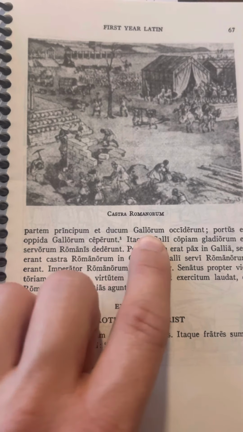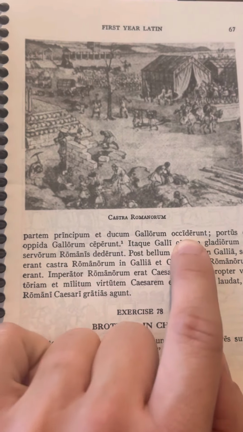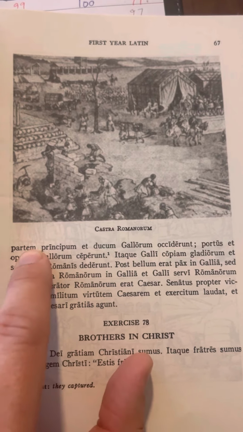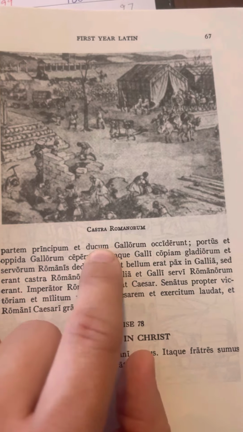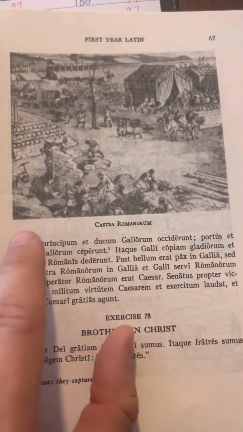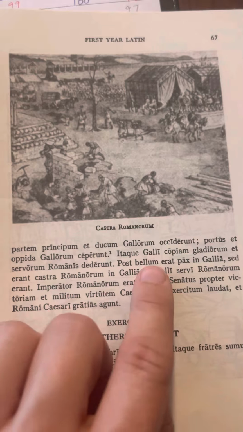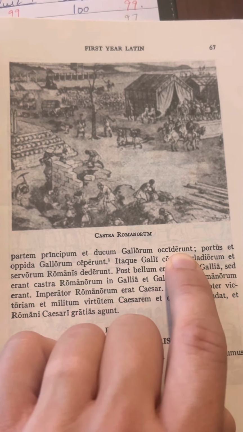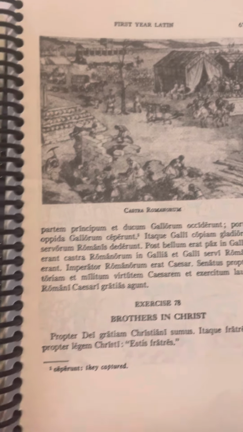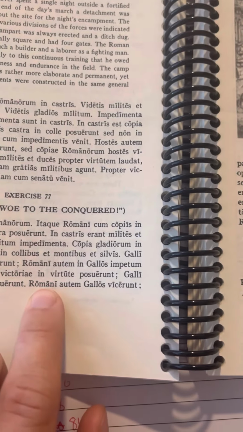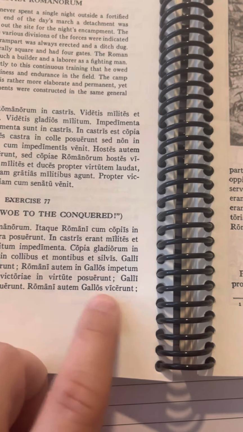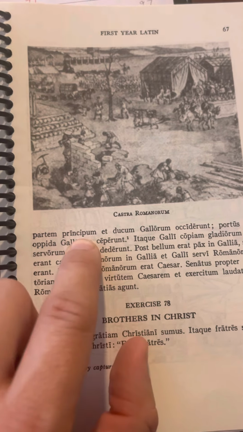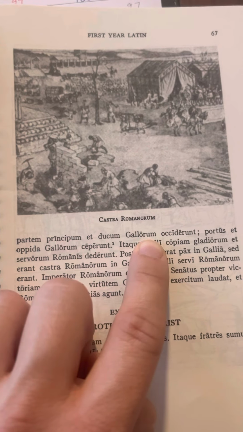Partem principum et ducum Gallorum occiderant. So nothing here is in the nominative. These are in the accusative, plural genitive, accusative, plural genitive. So these are direct objects with their modifying nouns. So we look to the verb ending for our subject. Occiderant is they killed. So it's still referring back to the subject here, Romani. The Romans conquered the Gauls. They killed part of the leading men and the leaders of the Gauls.